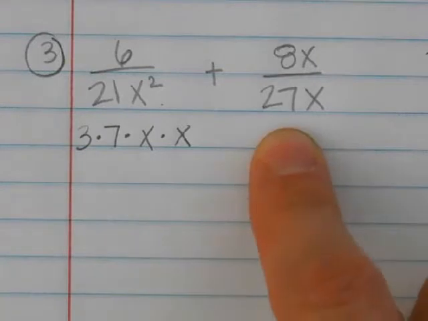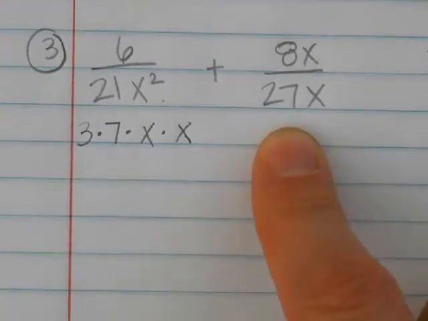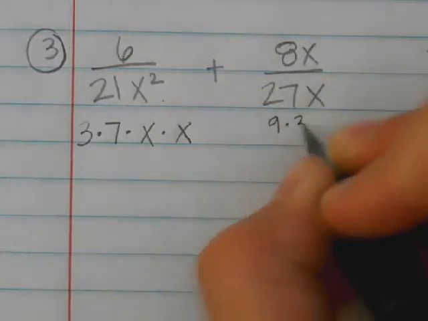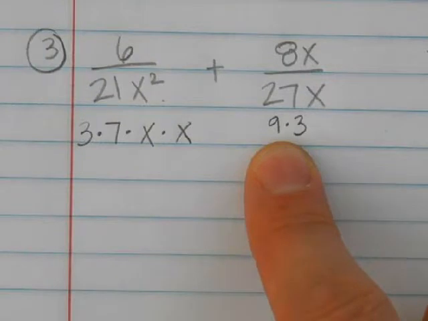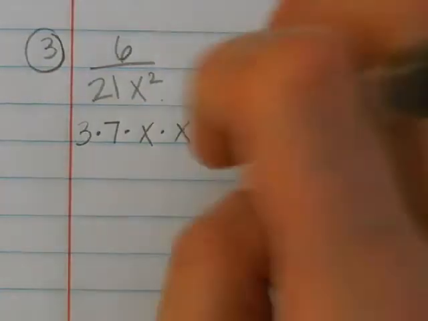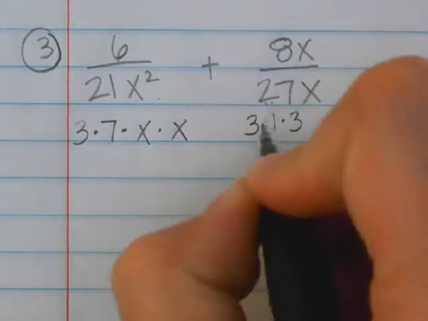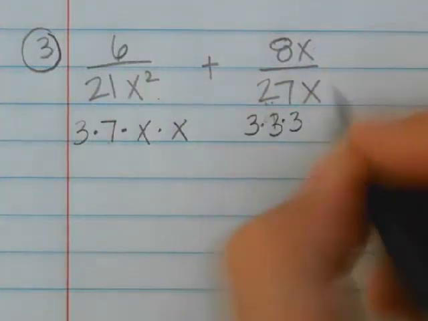All right. How did you guys factor 27? 7 times 3 times x times... Okay, so that's 9 times 3. What did you do about the 9? 3 times 3. So 9 is actually 3 times 3. So I'm going to erase that. I'm going to put 3 times 3. Okay. And then we also have an x.